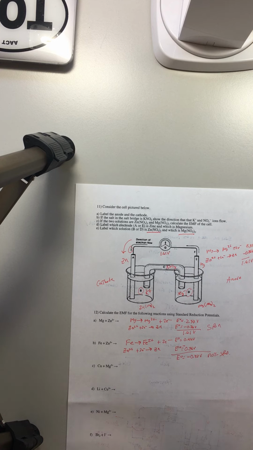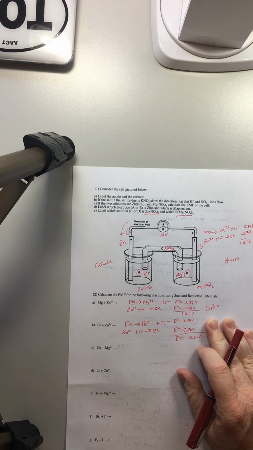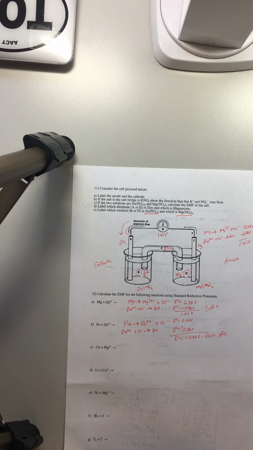And then I think we are scheduled to be collecting this on Wednesday of this week. And Wednesday would be April 29th.